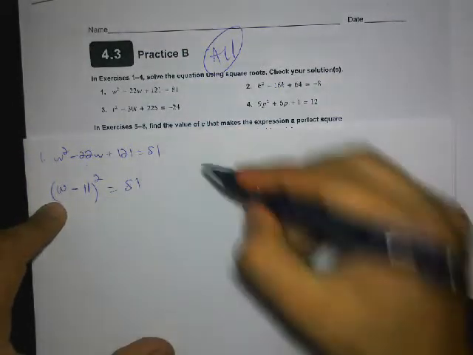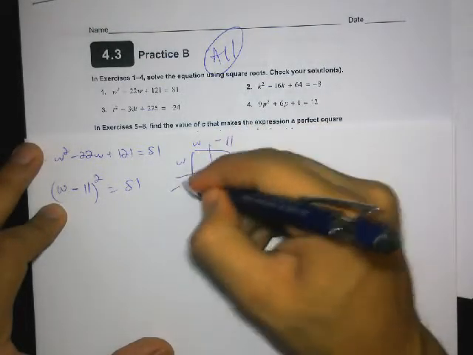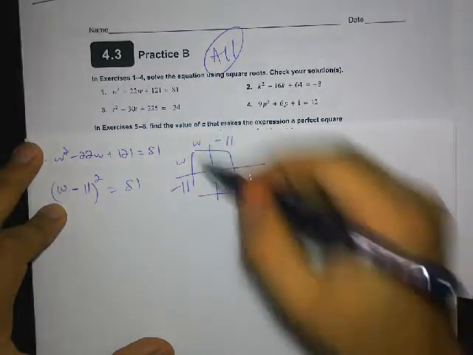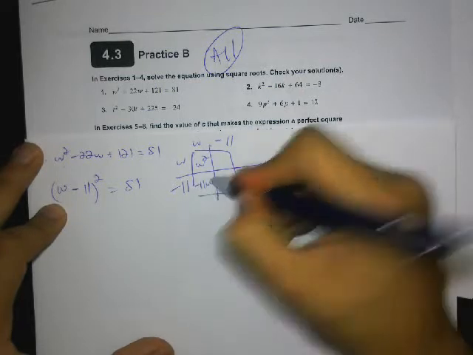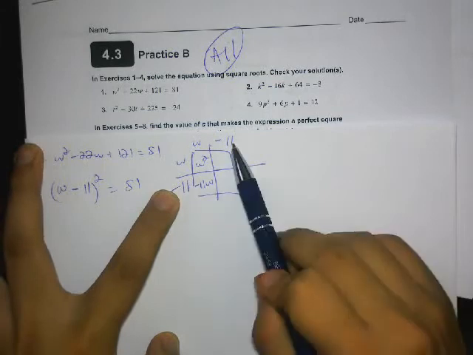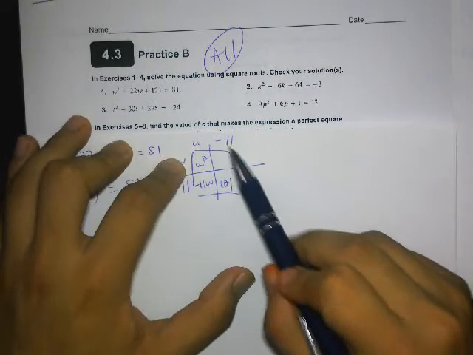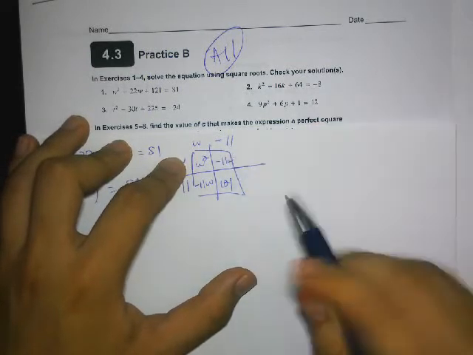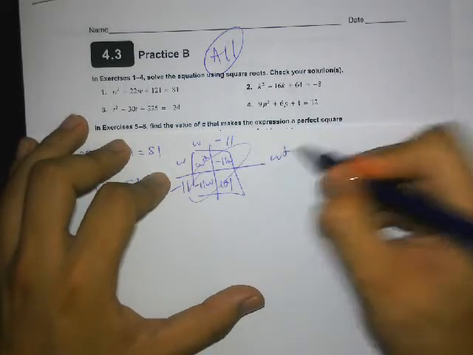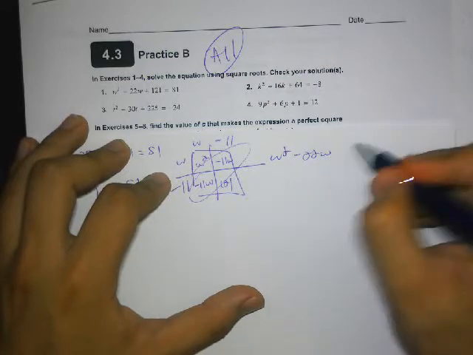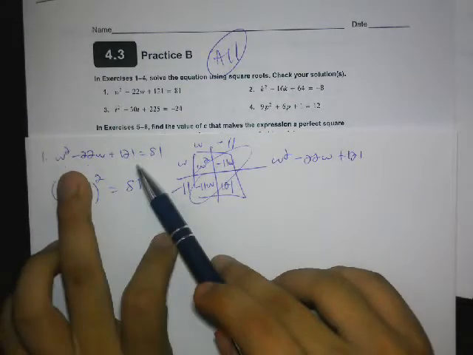We can verify this by using the box method. So if we use our box here, w minus 11, w minus 11, w times w is w squared. Negative 11 times w is negative 11w. Negative 11 times negative 11 is positive 121. And then the same thing here. W times negative 11 is negative 11w. Combine your like terms, and we're left with w squared minus 22w plus 121. So we get the exact same thing that we have here.